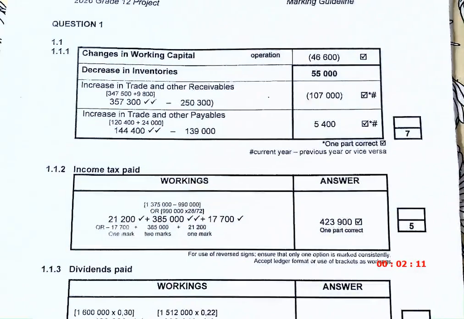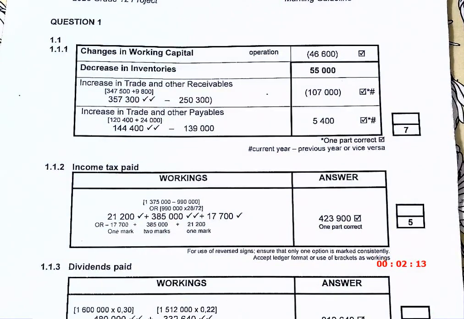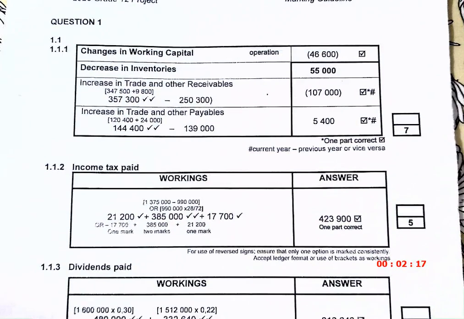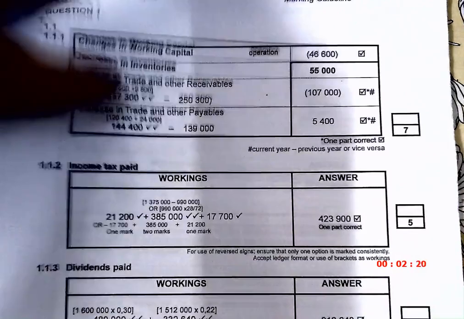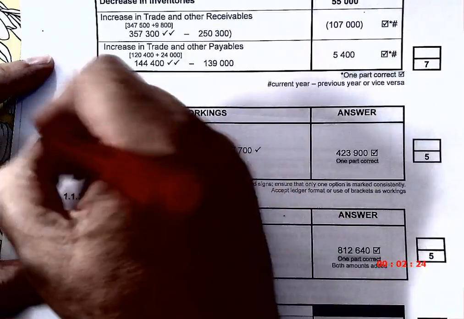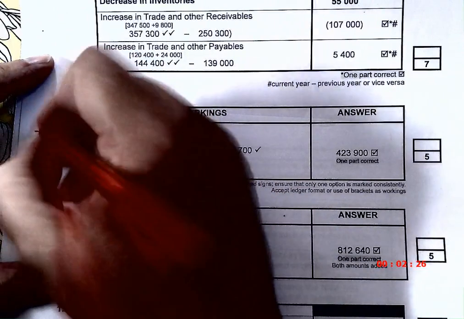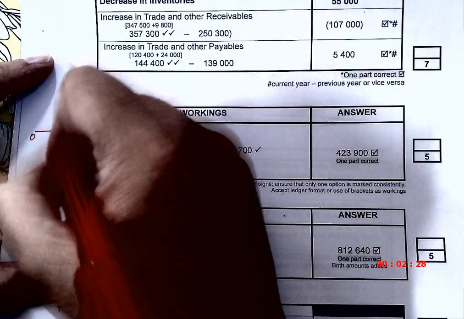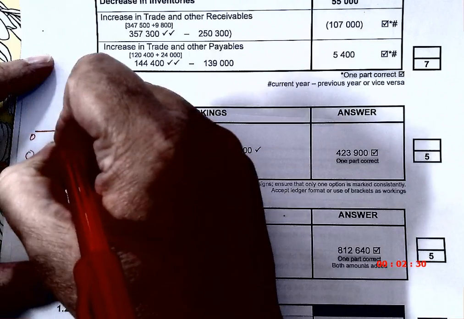Next one, income tax paid. I am not even going to worry about this one because you did so well. Most of you had full marks with this one. Just remember, when they give you a block, you can draw your T accounts: an opening and a closing, a bank and an income tax.